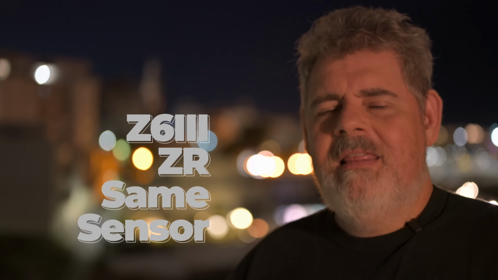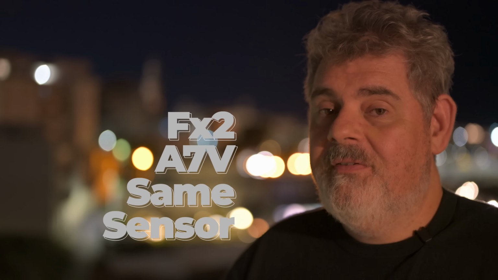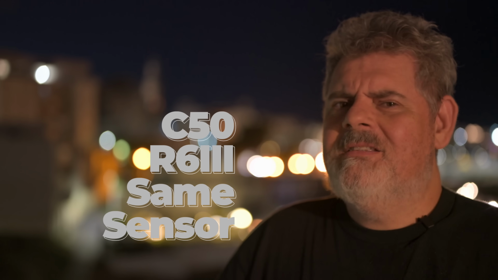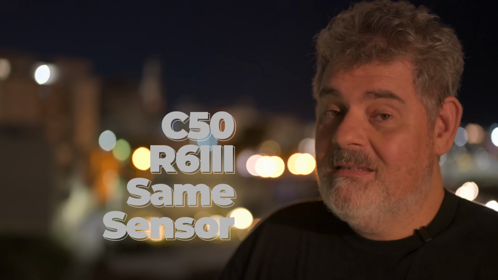The Z6III and the ZR, same sensor. The FX2 and potentially the new A7V, same sensor, maybe. And the C50 and the R6III, the same sensor, which they are saying will be that 32 megapixel sensor.